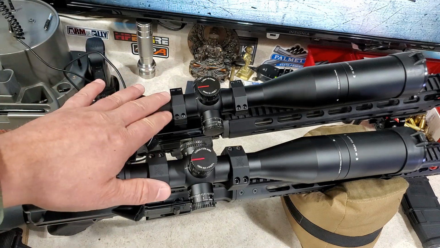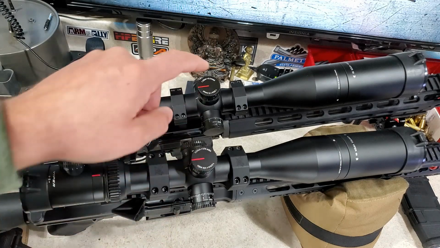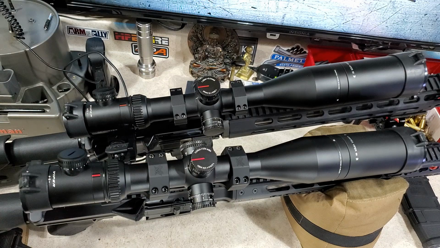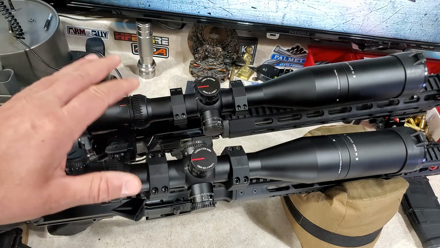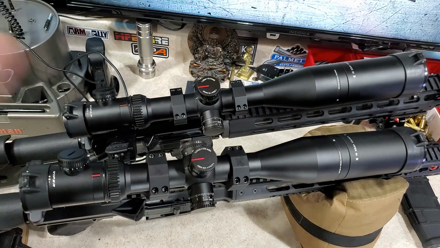Now, I'm asked this question a lot. Which one is better? Which one should I go with? Should I go with a minute of angle based scope or a mil based scope? And there really is no right or wrong answer. You really can't go wrong with either a mil or MOA based scope. They're both equally effective, and it comes down to how well you know the system.